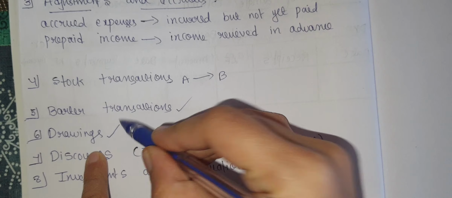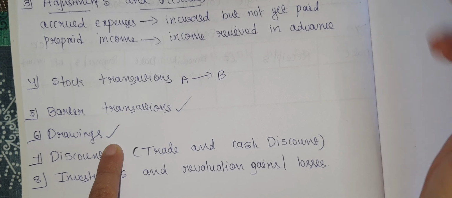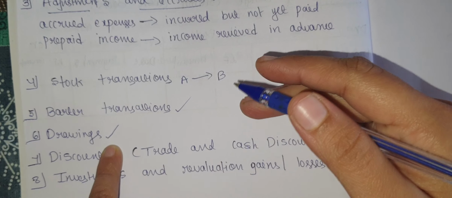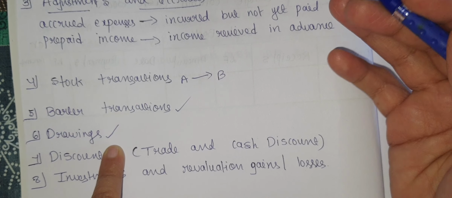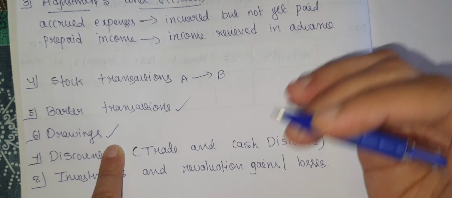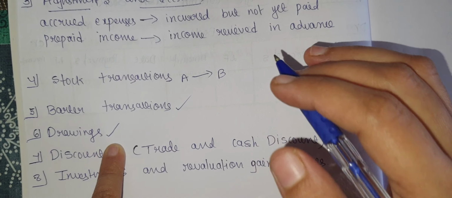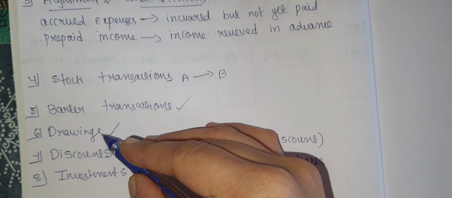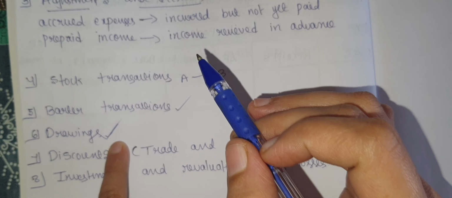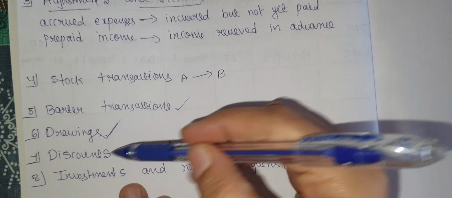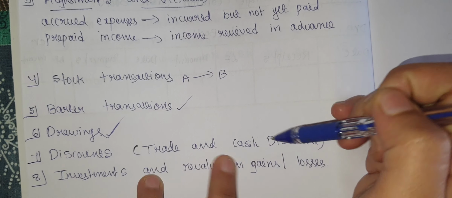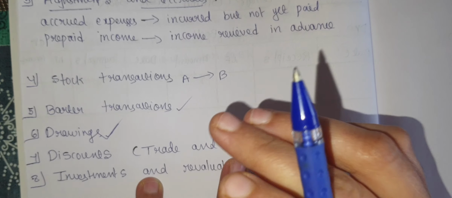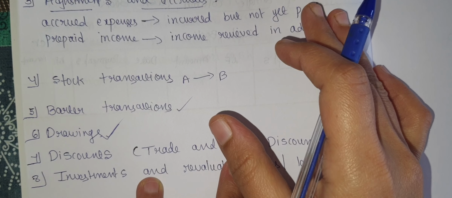And next one is drawings. It means goods taken by the owner for personal use. They are not recorded in the cash book. Okay, this is about drawings. They are also not included in the cash book. And next one, discounts. They are trade and cash discount. Discounts, they are also not recorded in the cash book.